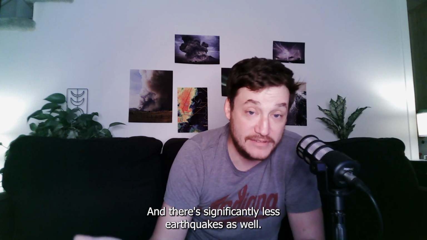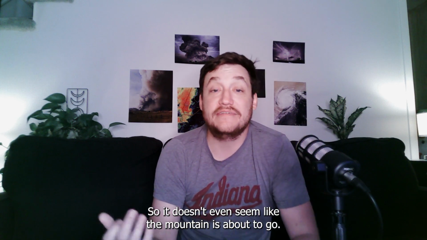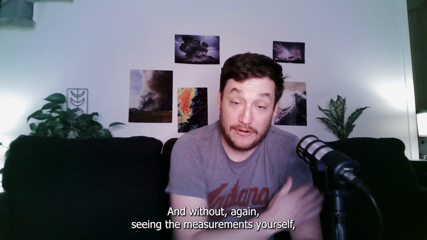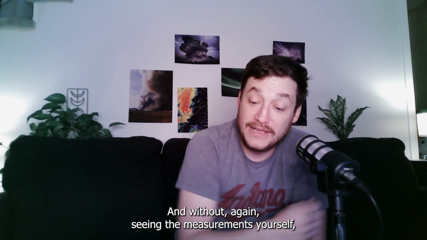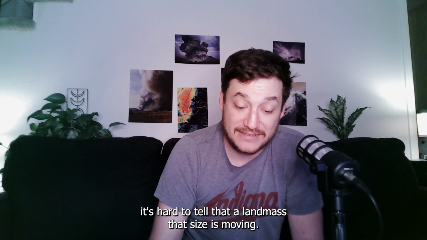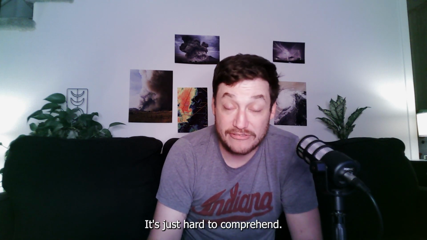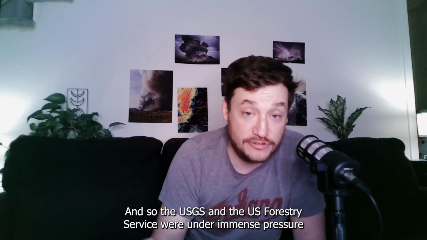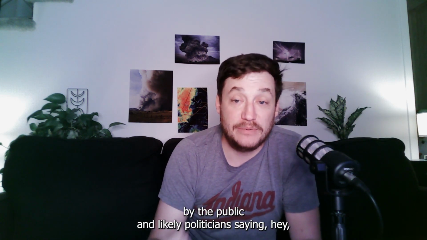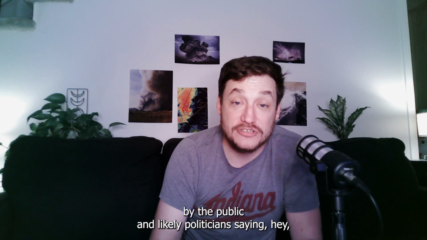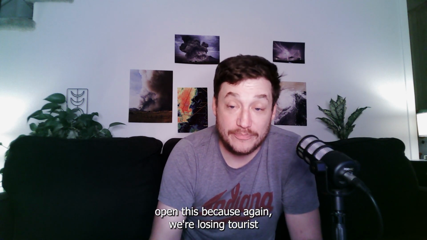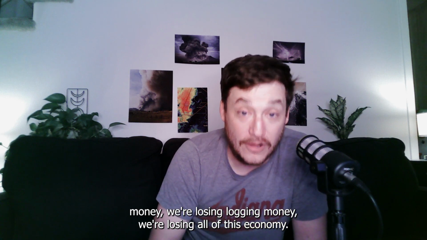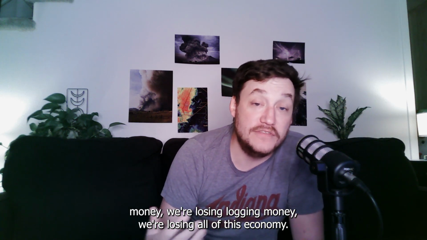And there's significantly fewer earthquakes as well. So it doesn't even seem like the mountain is about to go. And without, again, seeing the measurements yourself, it's hard to tell that a landmass that size is moving. It's just hard to comprehend. And so the USGS and the U.S. Forestry Service were under immense pressure by the public and likely politicians saying, hey, open this because, again, we're losing tourist money. We're losing logging money. We're losing all of this economy.